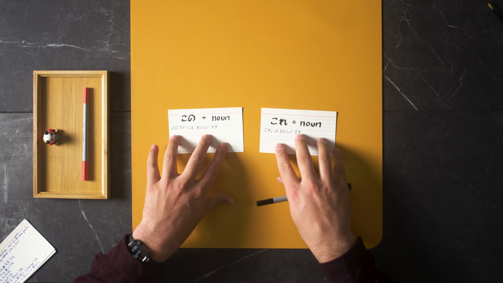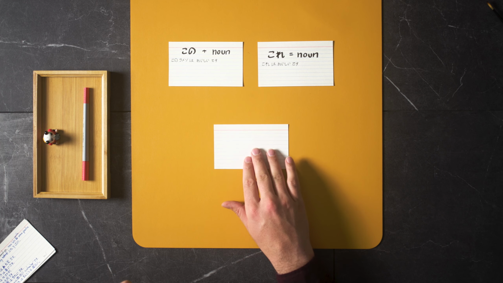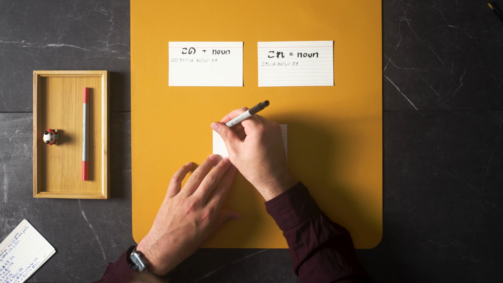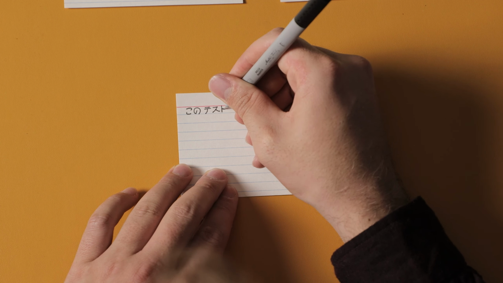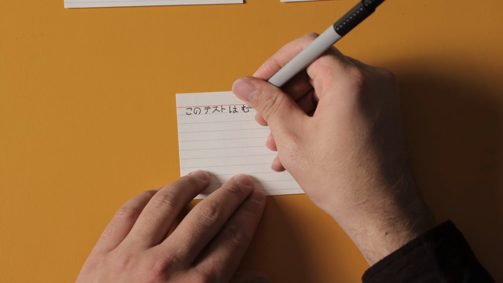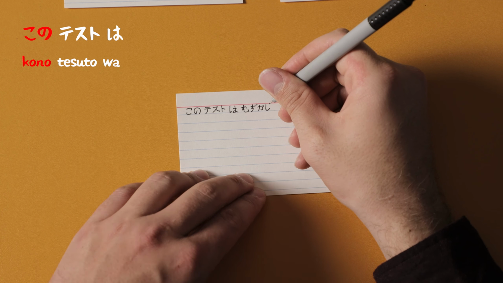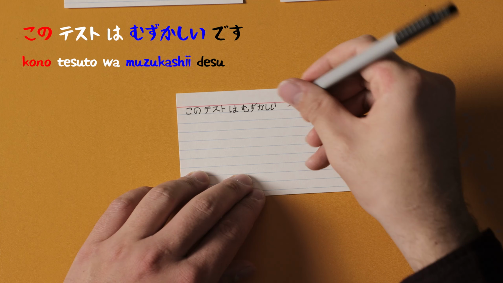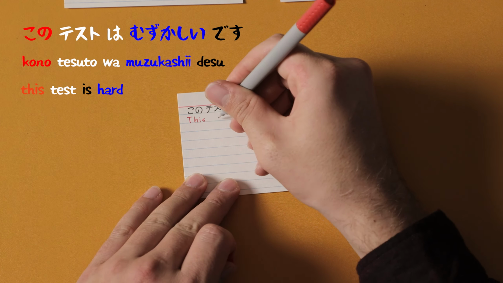For the most part, everything I write will be in hiragana and katakana. I'll try to avoid using kanji, and I'll save that for the end of the video. In this sentence, we have kono followed by the noun testo. Kono testo wa muzukashii desu. This test is hard.